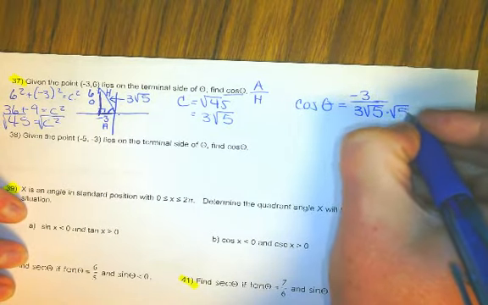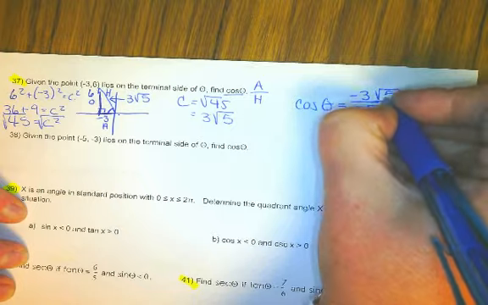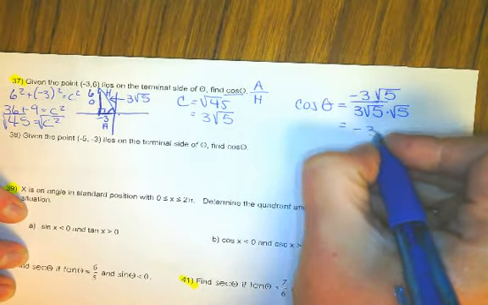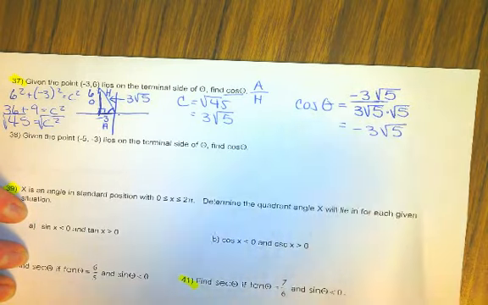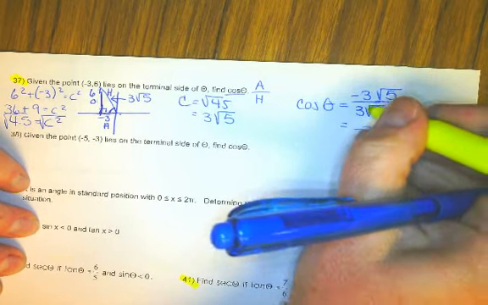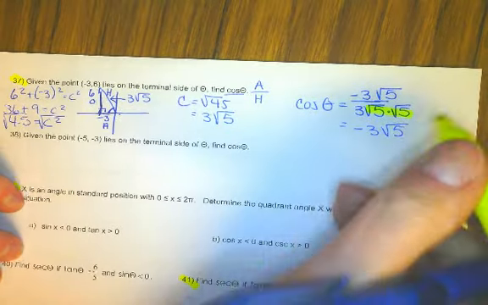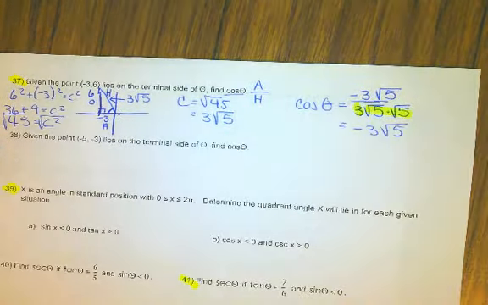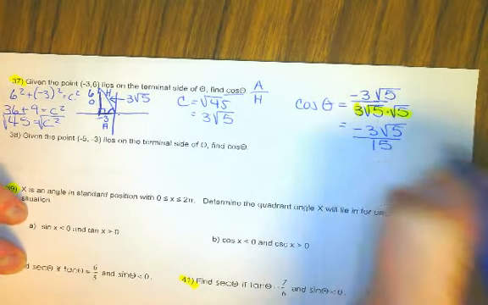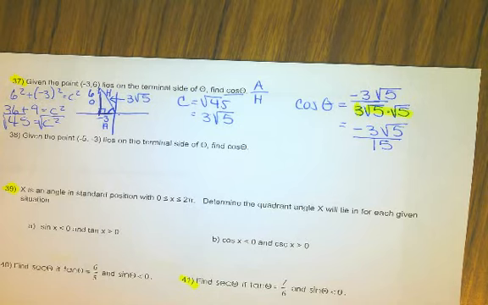So times square root of 5 over square root of 5. So what I then have left is -3 times the square root of 5. If I multiply these two, I get 5. And then if I multiply it times the 3, I then get 15, so over 15. And then remember, I can actually simplify that a little bit further.